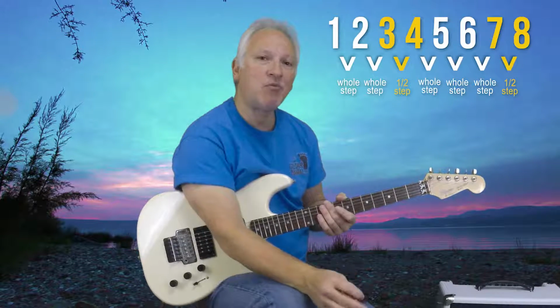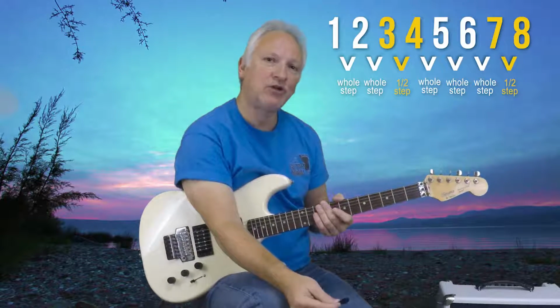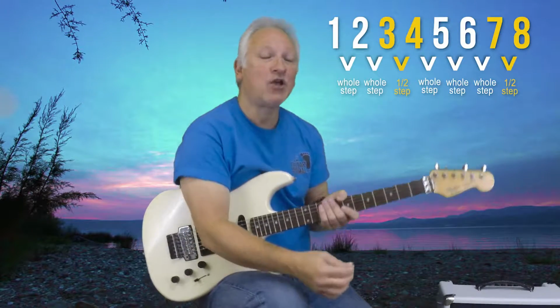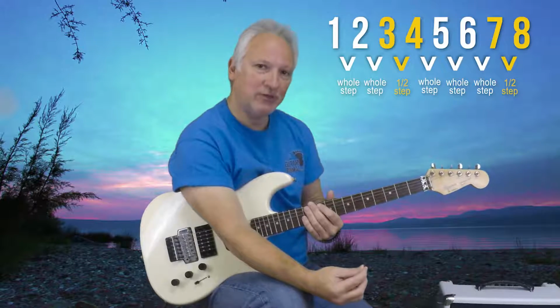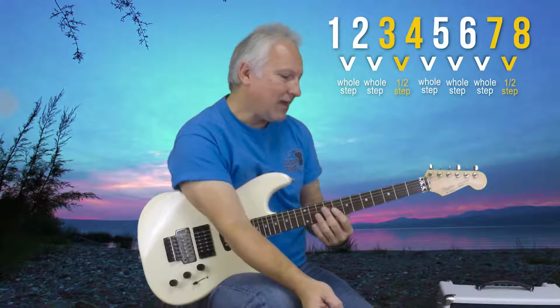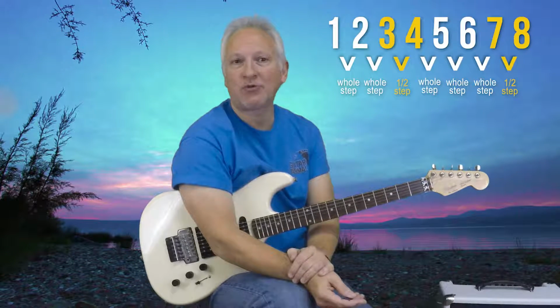This is a very important thing to understand, so make sure you grasp this. If you need to stop the video here and rewind, check it out again, go ahead and do that. Again, half steps between 3 and 4 and 7 and 8, whole steps between everything else. Now, some of you might not know what a whole step or a half step is.